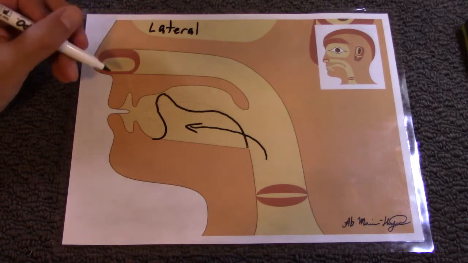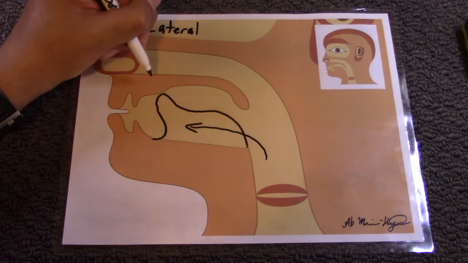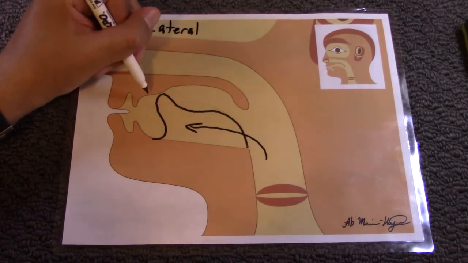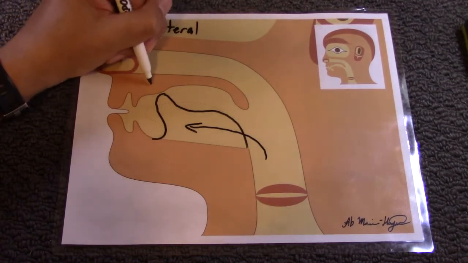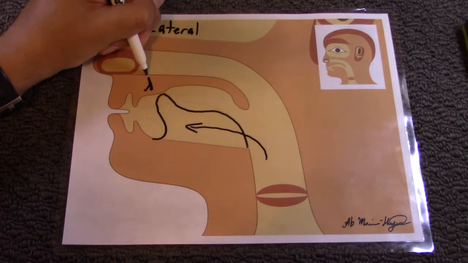And the first letter we're going to take a look at here is this symbol here, called a lambda.